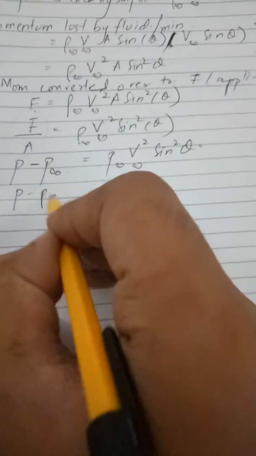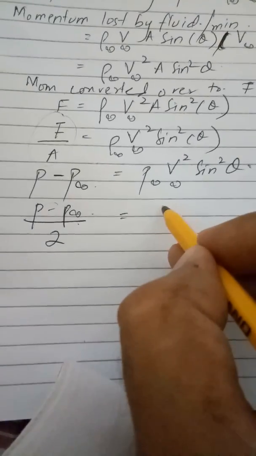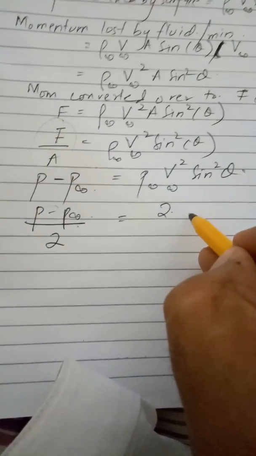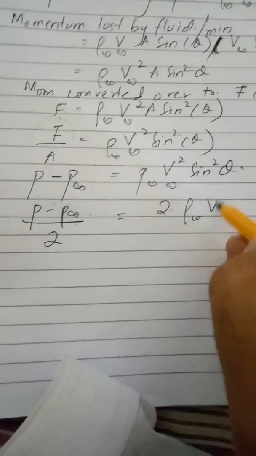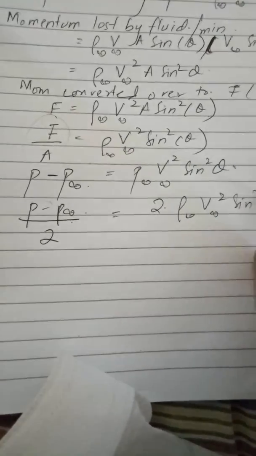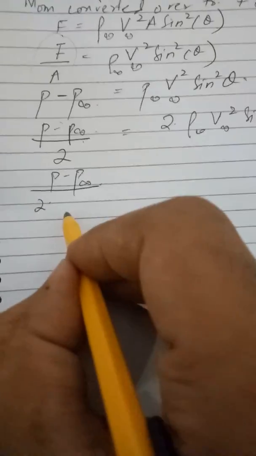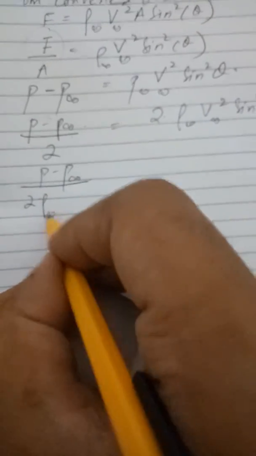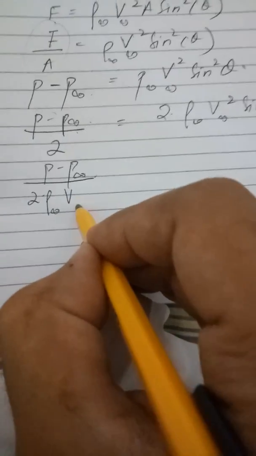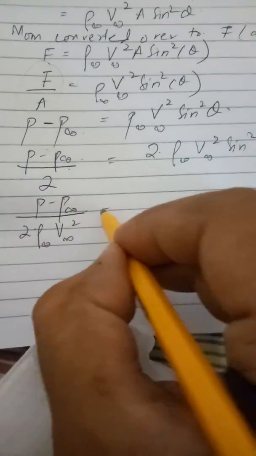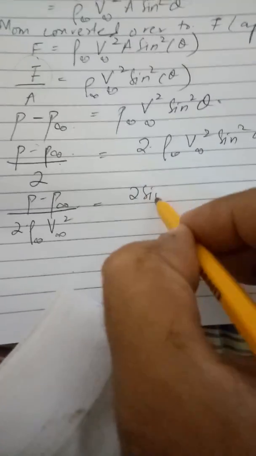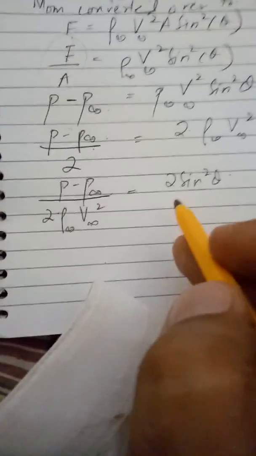That would be rho infinity v naught square into sine square theta, divided by 2 and multiplied by 2, giving half rho infinity v naught square into 2 sine square theta.